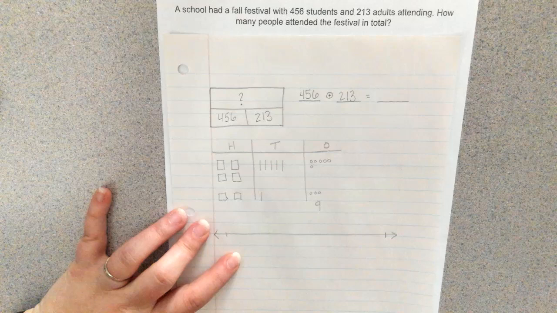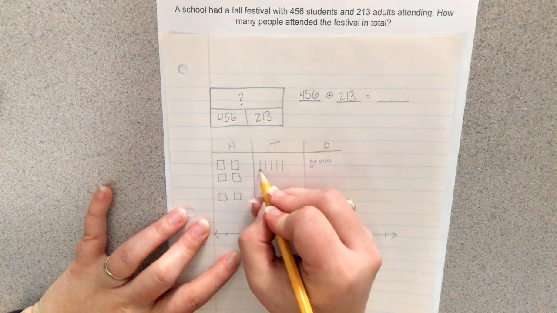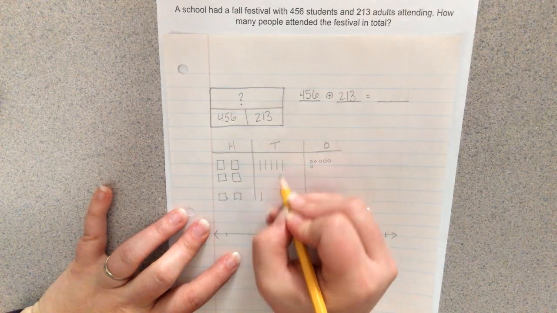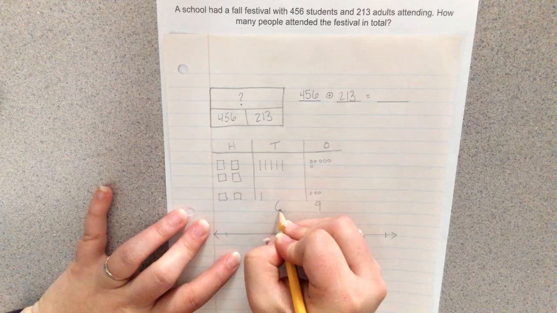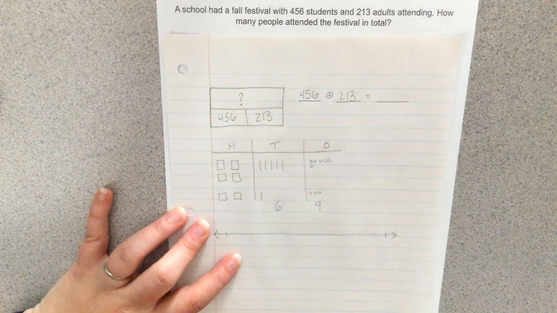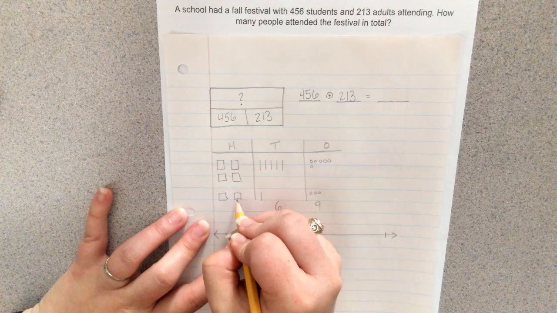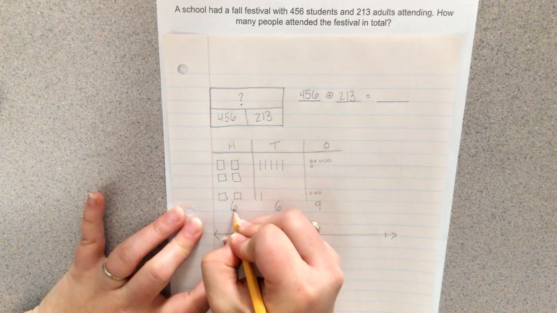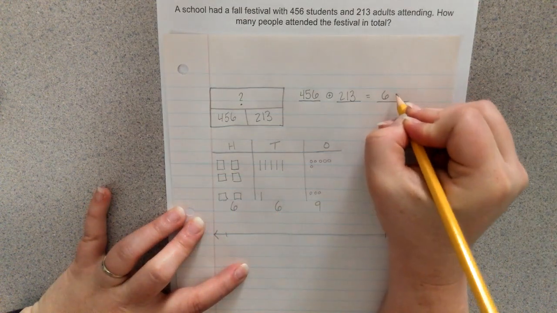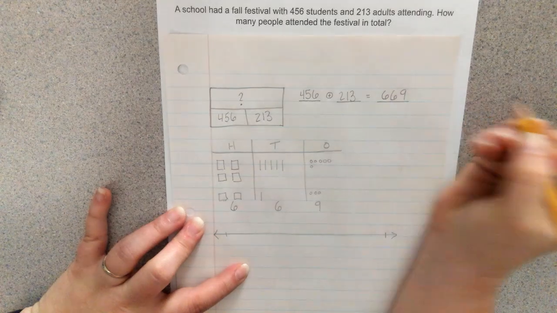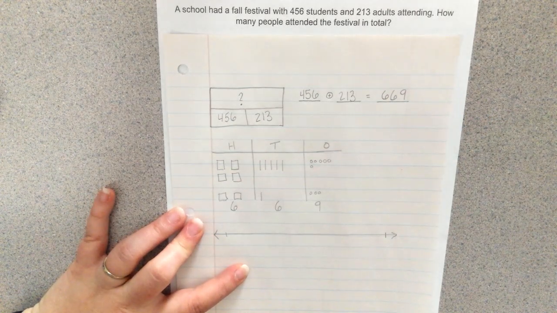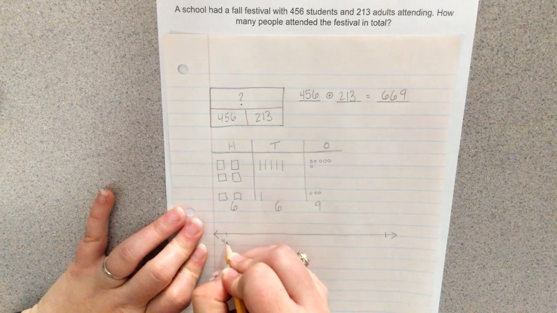It's less than 10. I see 10, 20, 30, 40, 50, 60. So I see 6 groups of 10. And I see 100, 200, 300, 400, 500, 600. So I believe my answer should be 669.